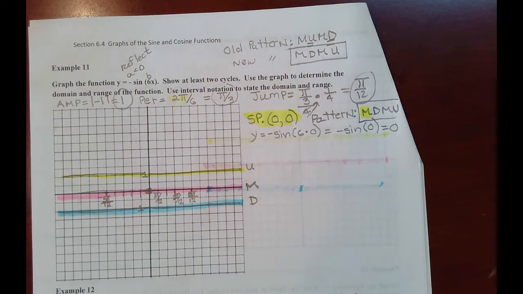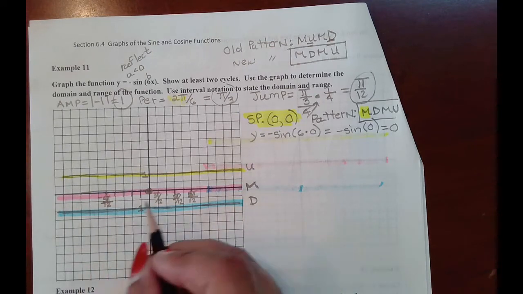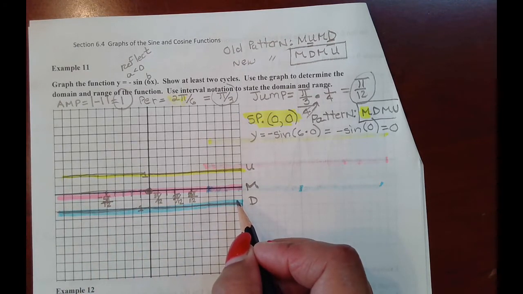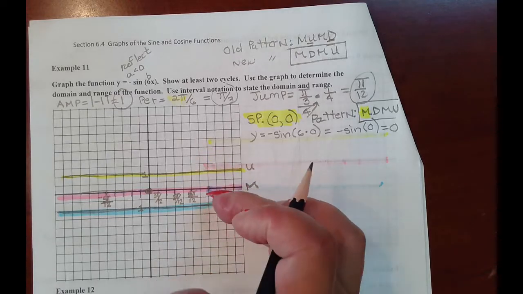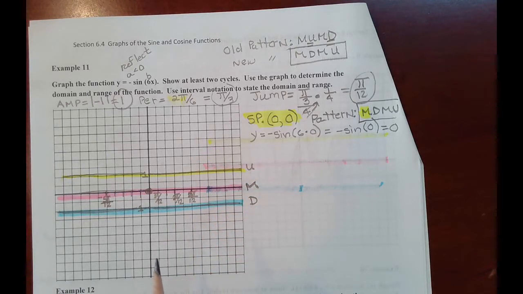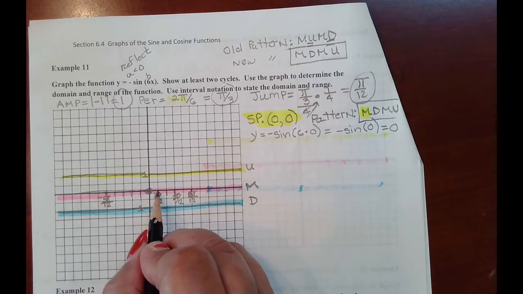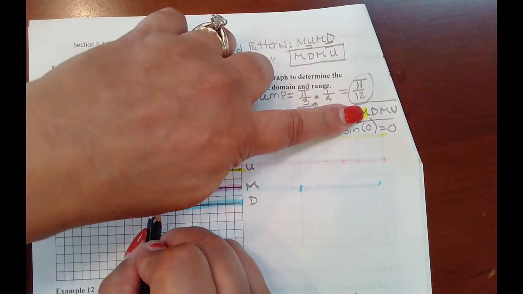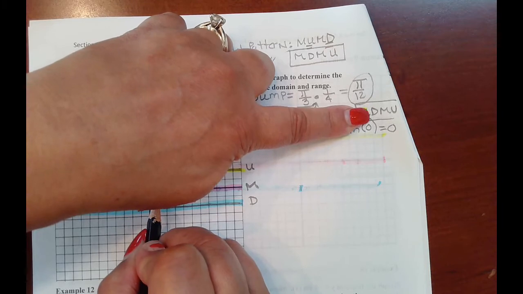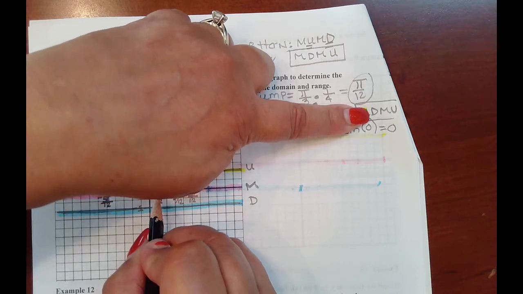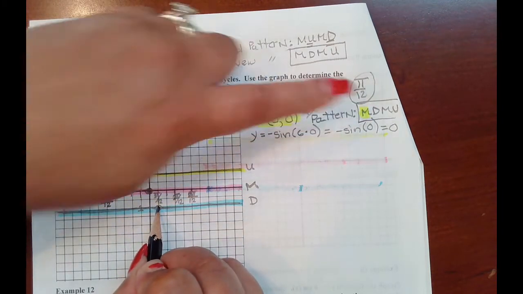And then you can go ahead and continue plotting now that you know how far to move to the right or left, and then the levels will give you how high or how low to go. So we have that 1 point. Slide over pi over 12, do what the pattern says. It says next point after that start point should be a downward point. So at the downward level.